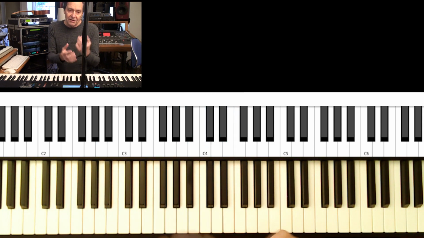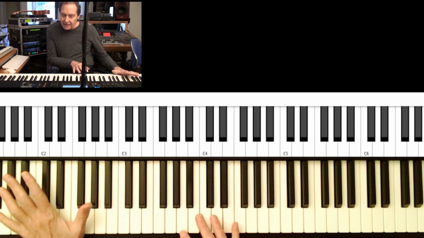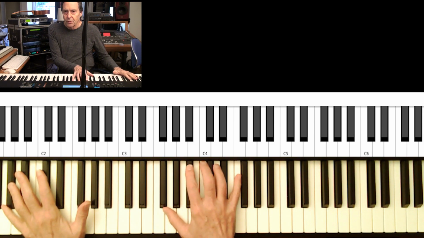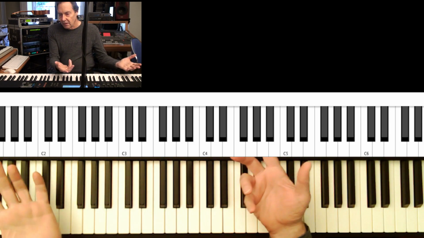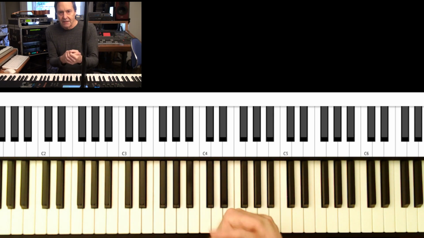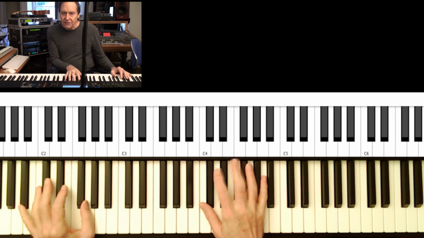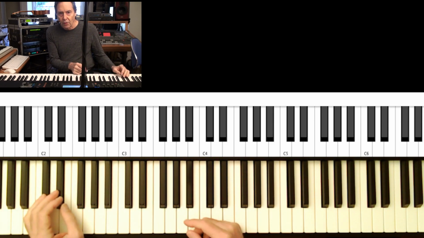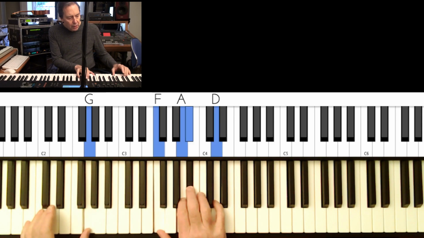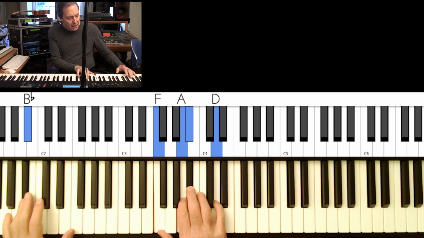Even if you're not in a situation where you need to play bass and do chords with your right hand, like if your band does not have a bass player. But even if your band has a bass player, it's good to know this kind of stuff. It's good for solo piano, and knowing how to create a bass line just helps you understand music better.